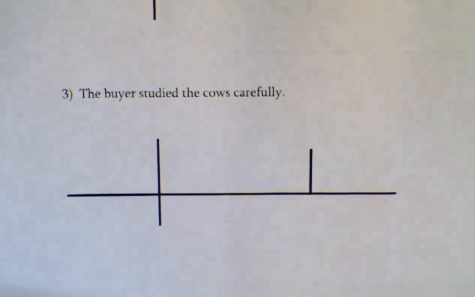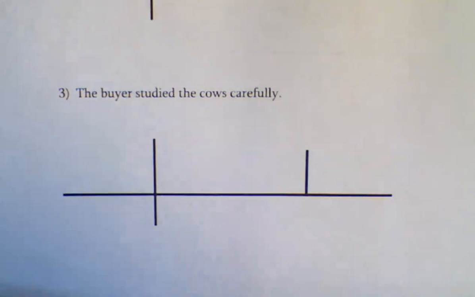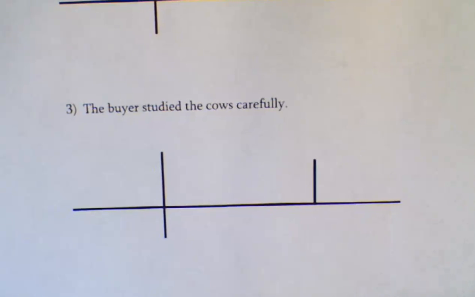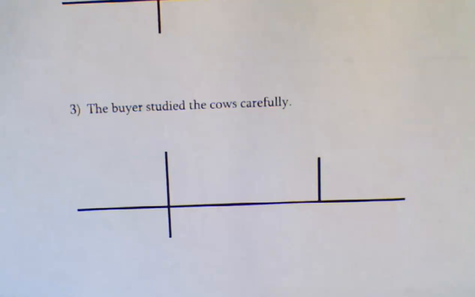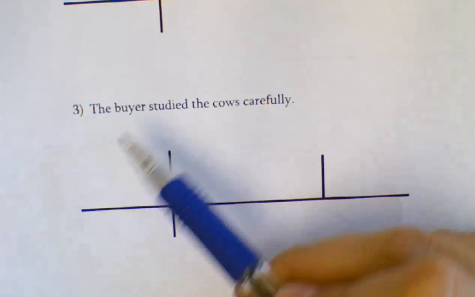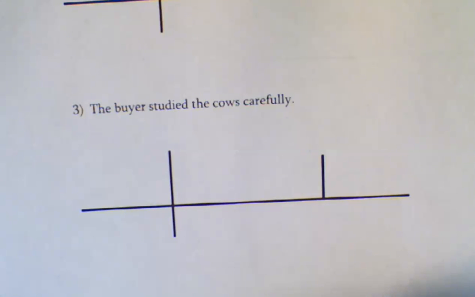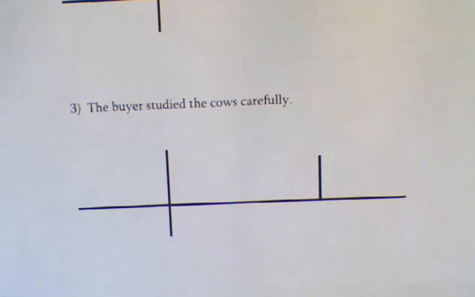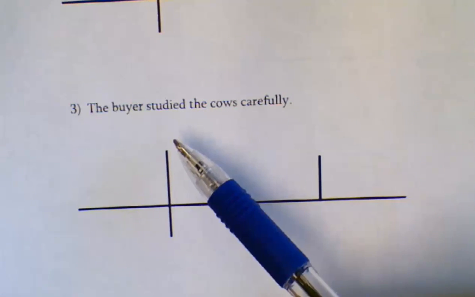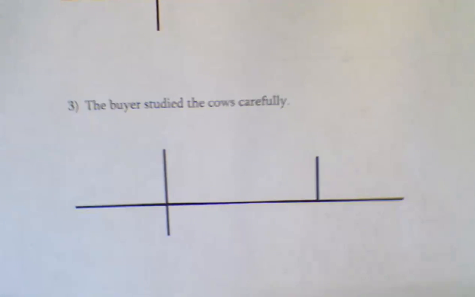I'm not going to spend a lot of time talking about the difference between action verbs and linking verbs, but I'll give you the basics. Action verbs are actions that can be performed physically or mentally. Example, the buyer studied the cows carefully. Studied can be both a physical action, getting in place to study them. It can be a mental action, just watching them and paying attention. So it is both categories, and it is of course then an action verb.